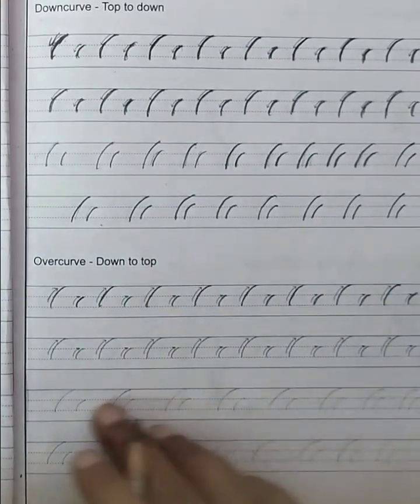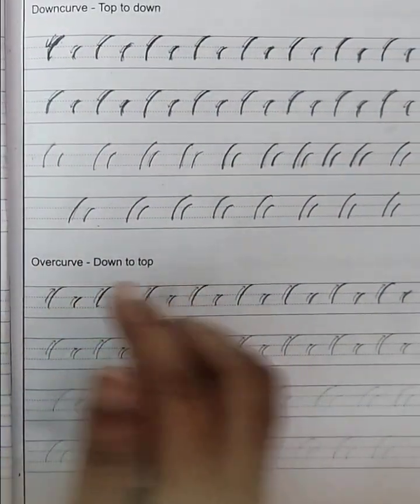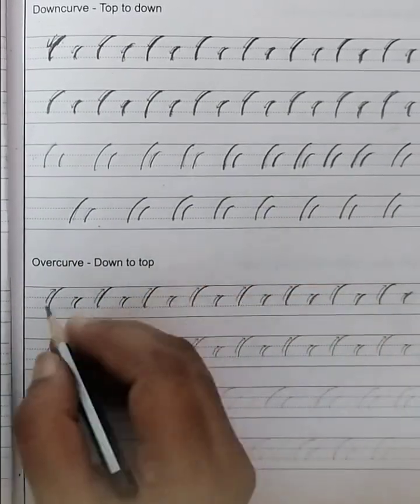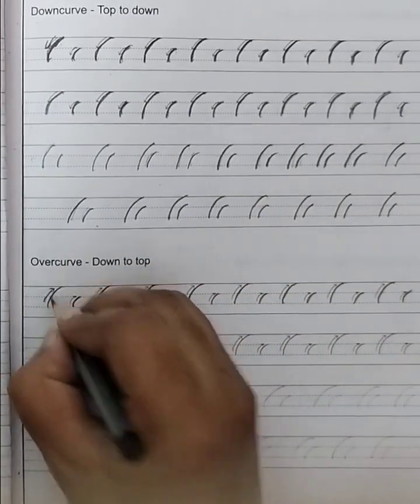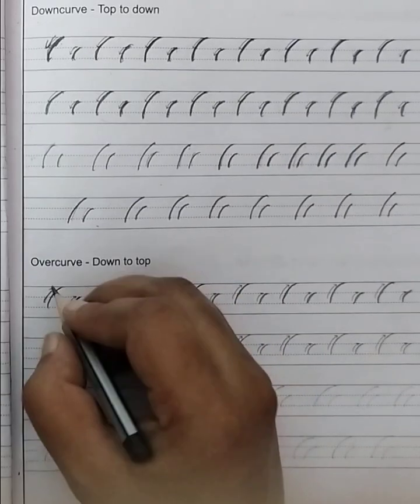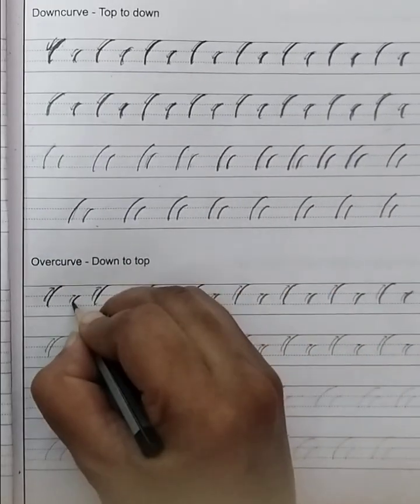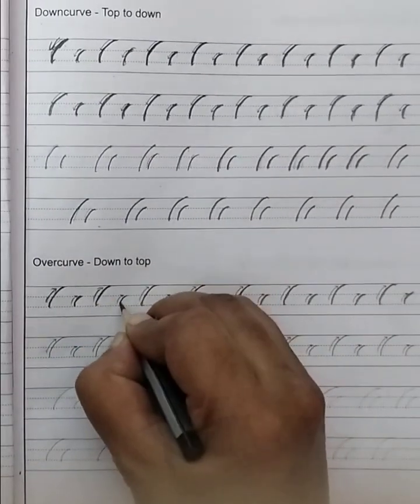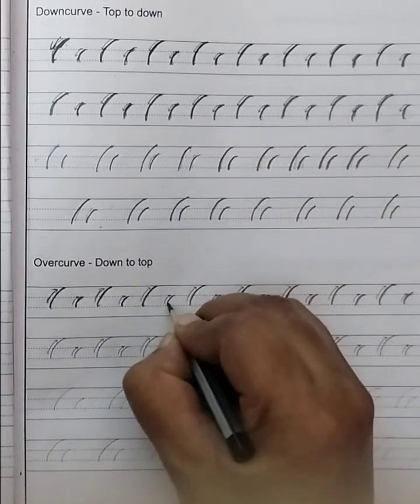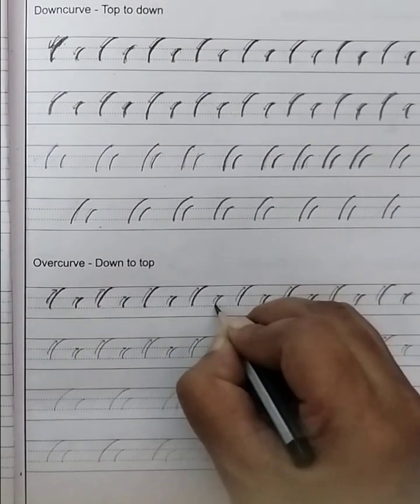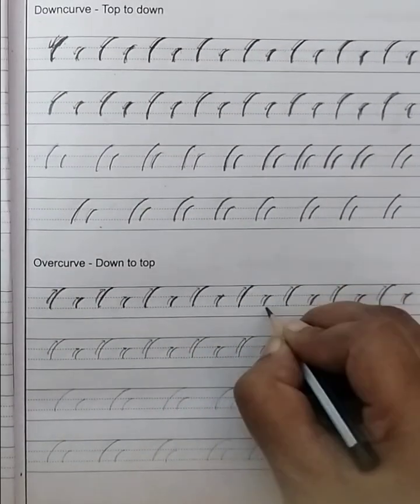So next is the over curve. So this is an over curve, down to top. So this is the direction. So start from this direction. So over curve, down to top. So like this, down to top. So first we trace these dotted lines, like this.